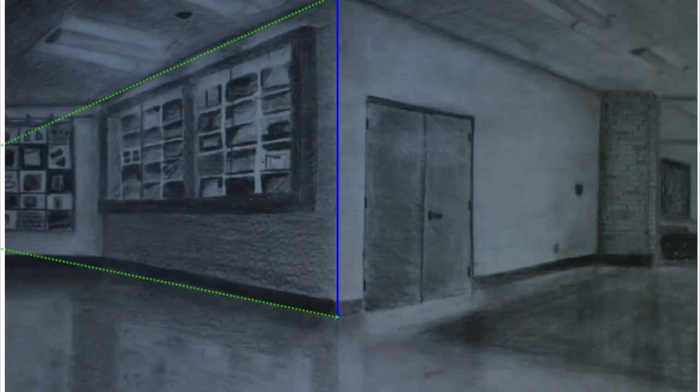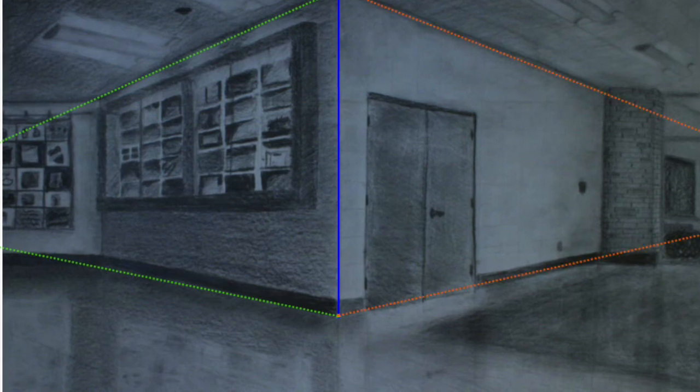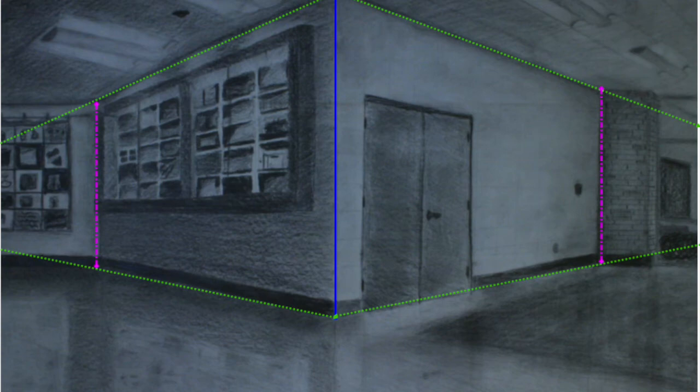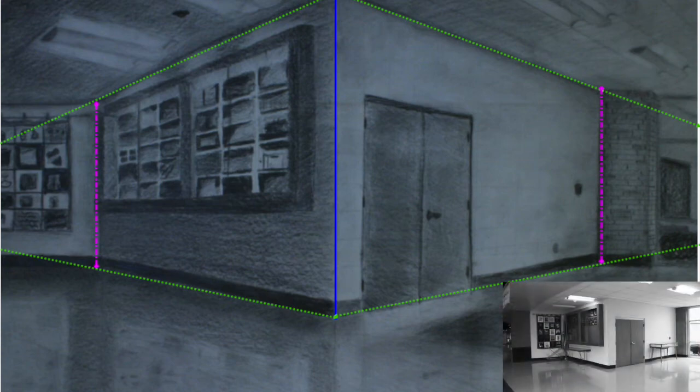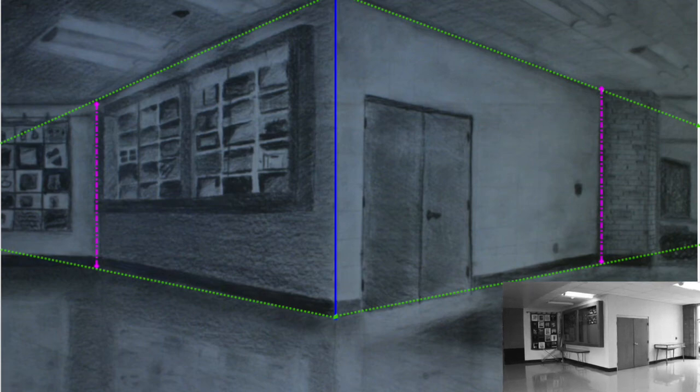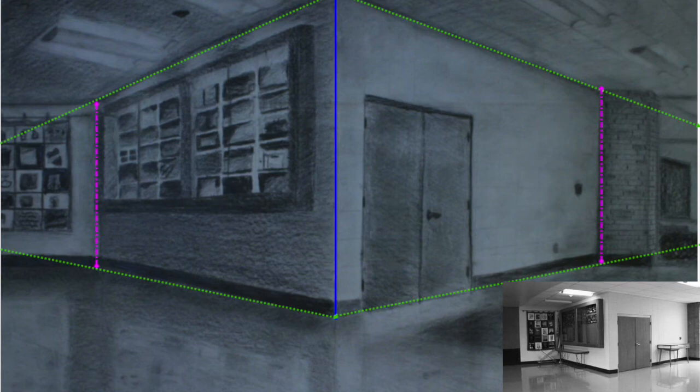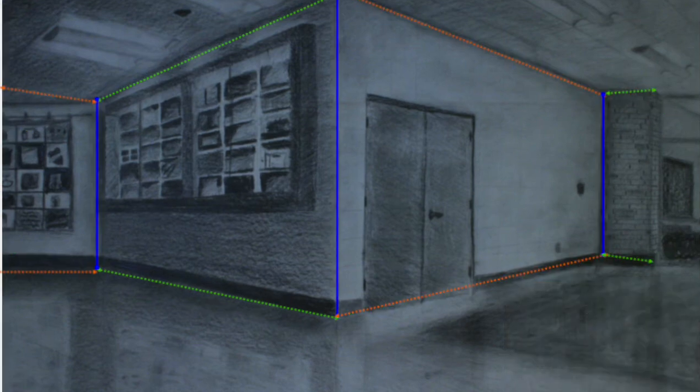In this example, the artist drew the left vanishing point first, the green lines, then found the second vanishing point, the orange lines. After that, the artist estimated where the other corners of the walls were by measuring how far they were from the edge of the page, from either the left or the right side. Here they are represented by pink dotted lines. Once the corners were drawn, the artist continued figuring out where the diagonal lines went. Remember, anything diagonal goes to one vanishing point or the other.